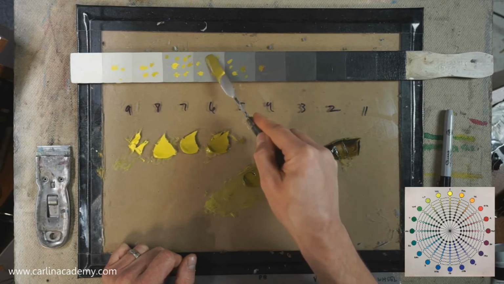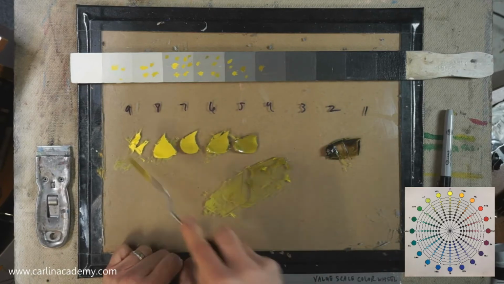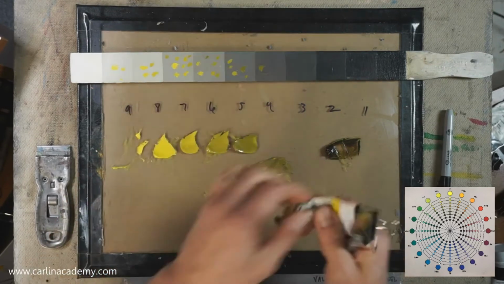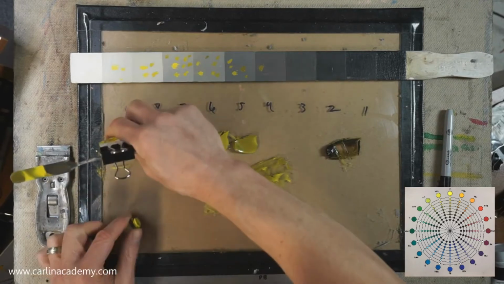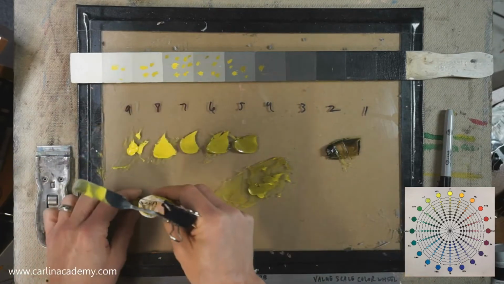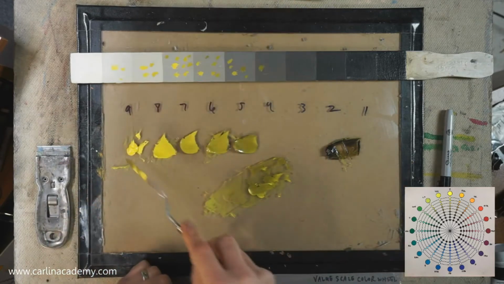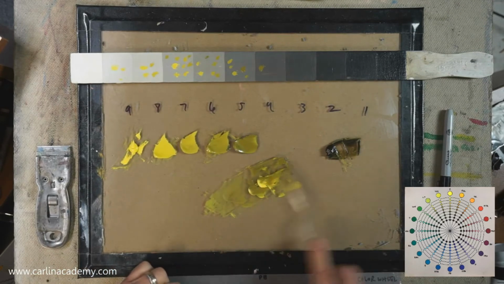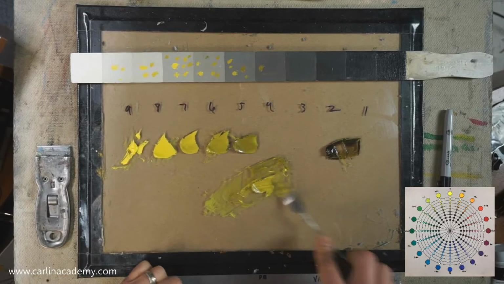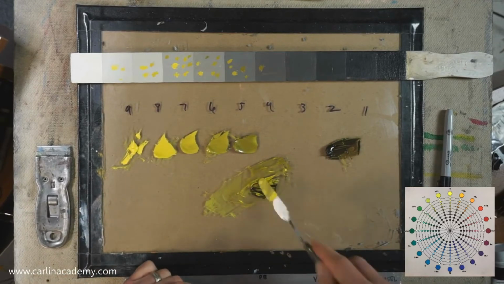A 4, definitely darker than a 6. You remember from the first lesson, making the value scale, you use less paint, and it's always easier and faster to darken a light. That means I'm not going to start with the raw umber and add the yellow. Under most circumstances, I'm going to start with the yellow and darken with the raw umber.